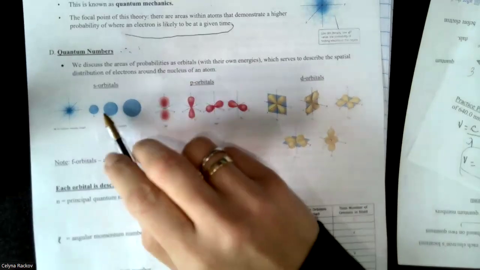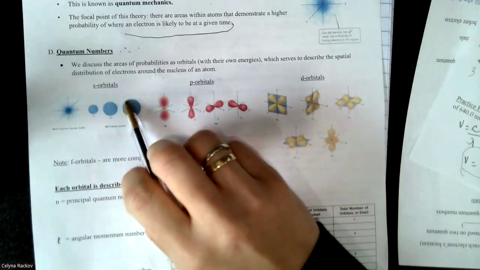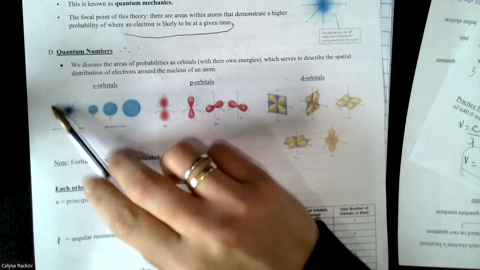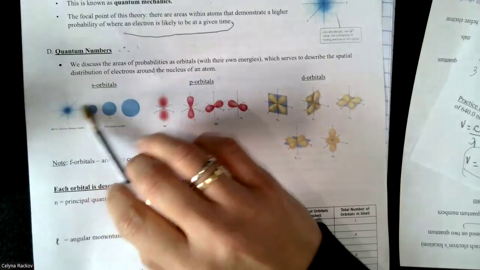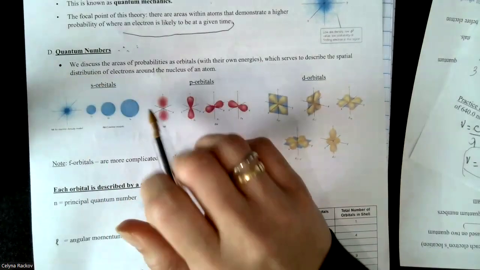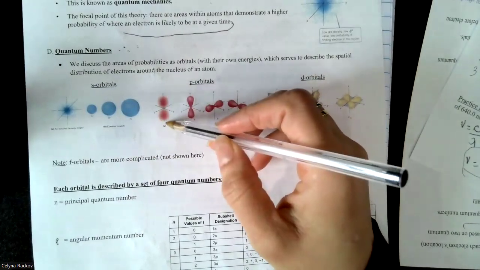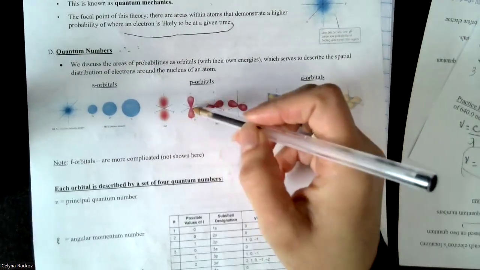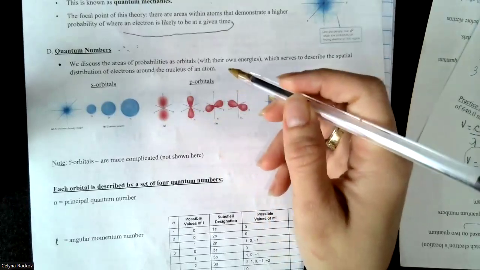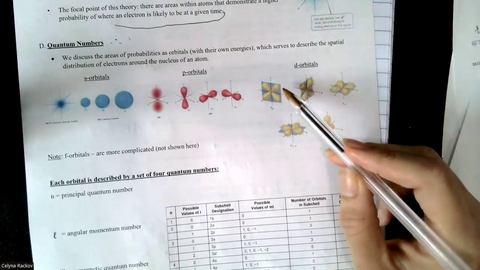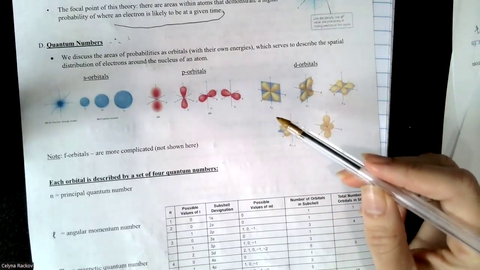So the s orbitals will all be circles here. They have this region where the electrons are moving. The p orbitals have this shape here, causing electron clouds. The d and f orbitals are more complex and more complicated.